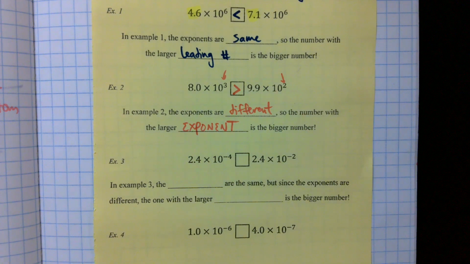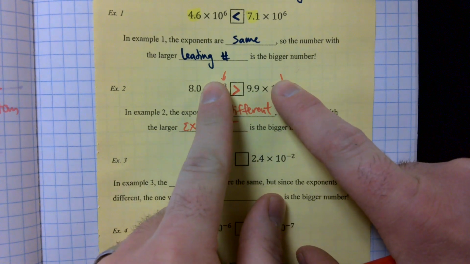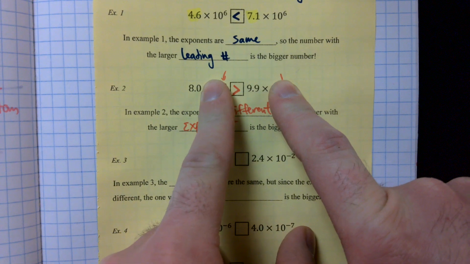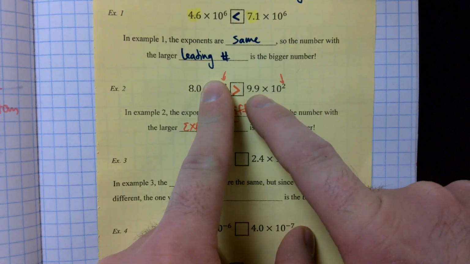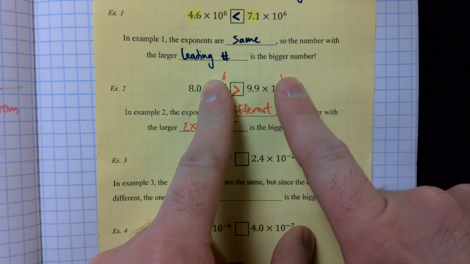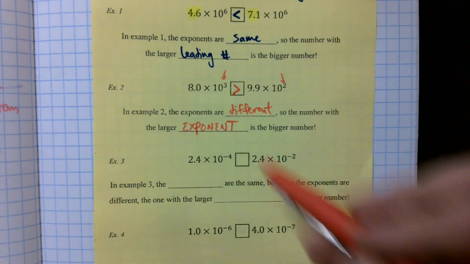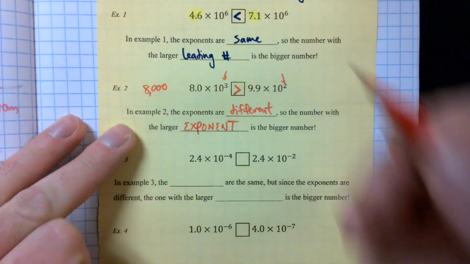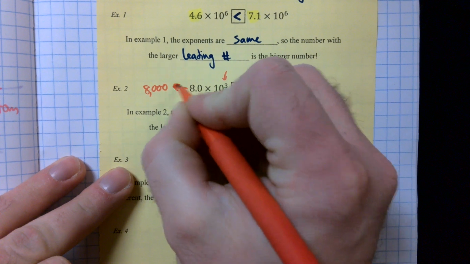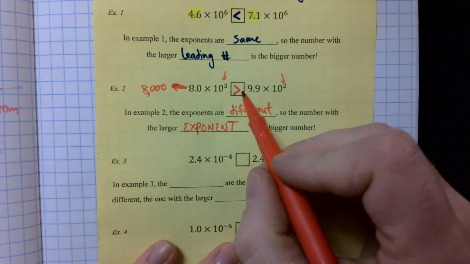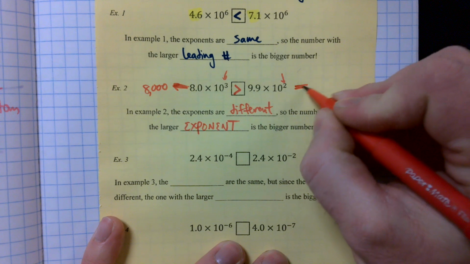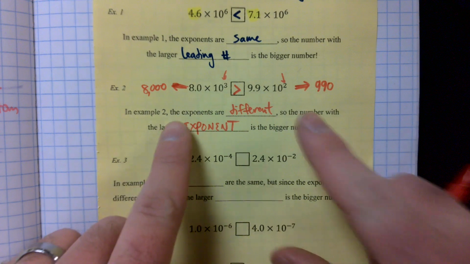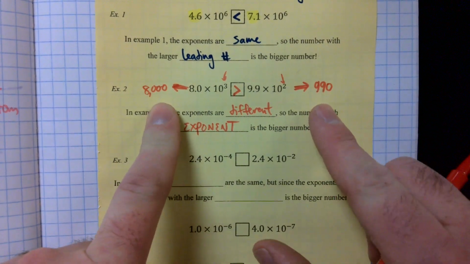Here's why this can be confusing, right? Let's ignore the powers for a second. Look at my leading numbers. Which one is bigger, 8 or 9.9? 9.9. So how can a number that's bigger actually be less than? Well, that's because of the power, right? If I expand it out, 8.0 times 10 to the third, 1, 2, 3, that would be 8,000. If I expanded out 9.9 times 10 to the second, what would that be equal to? 990, because I'm only moving the decimal 2 spaces. Well, now that we've converted them, it's pretty obvious which one is larger, right?